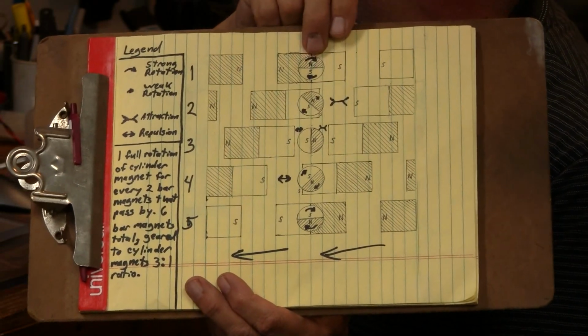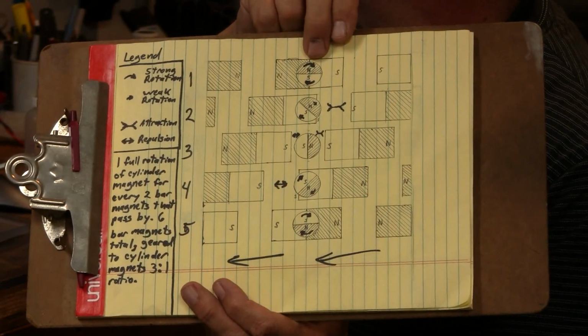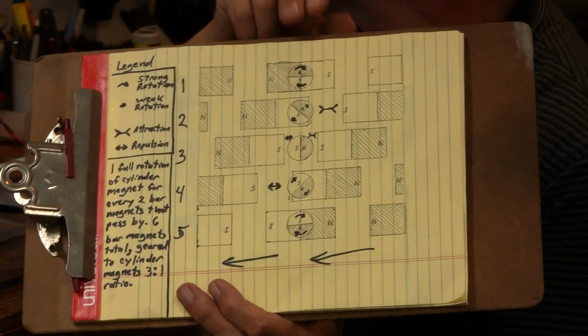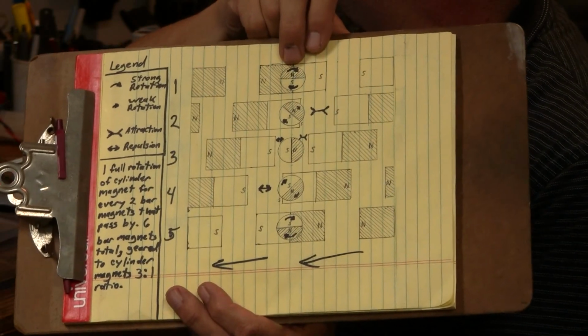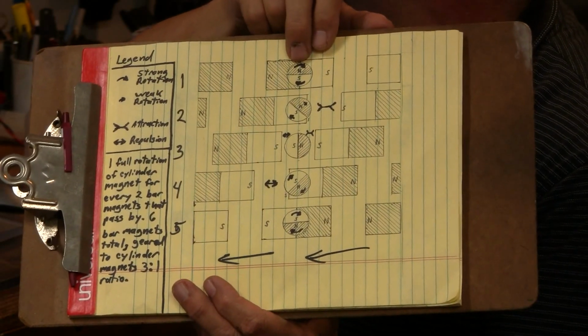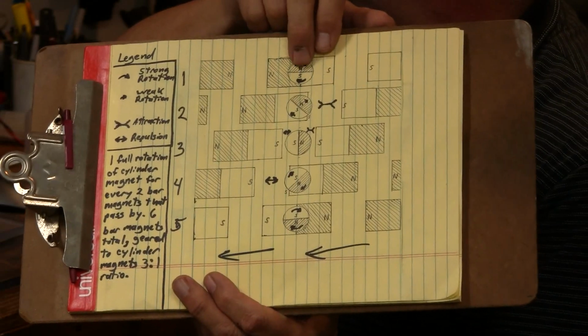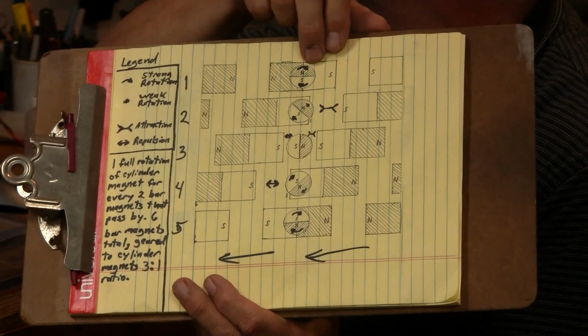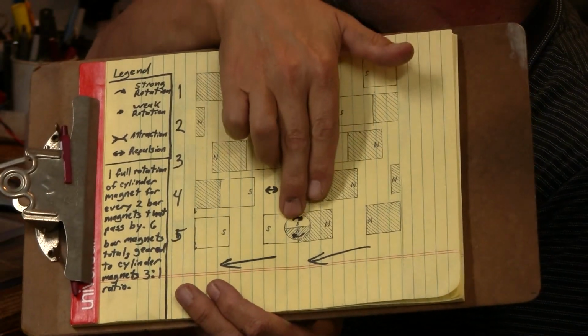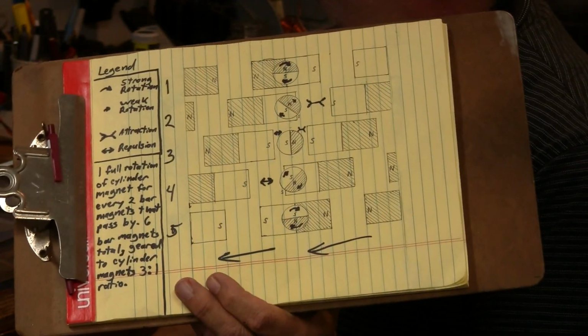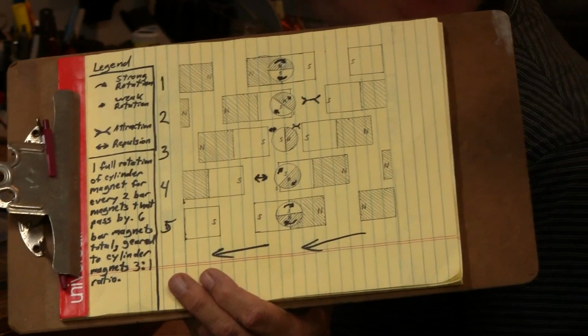It's all a matter of the phase relationship between the cylindrical magnet and the linear magnet. But here's what I think makes it work: you have an exchange of motive forces that is exchanging from rotary to linear back to rotary in a sinusoidal fashion.